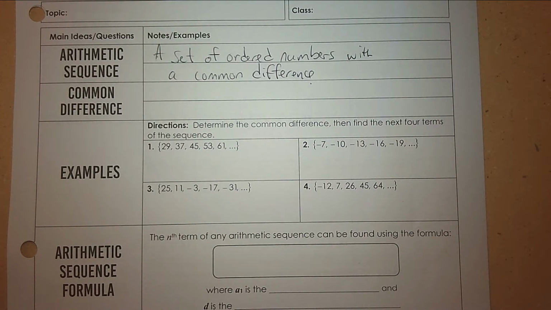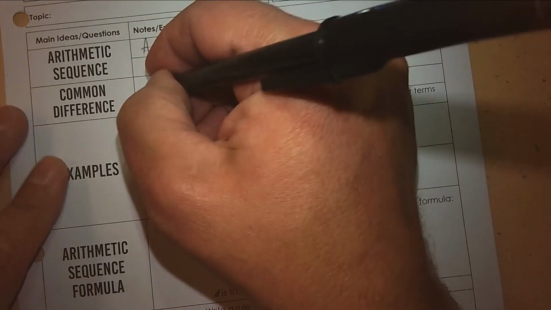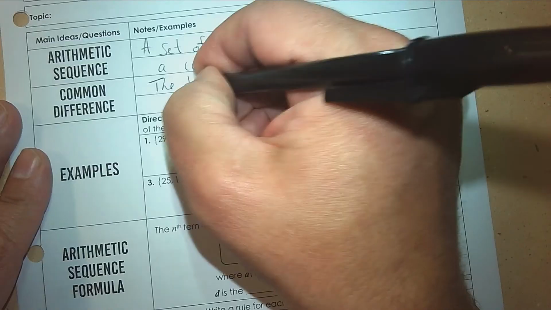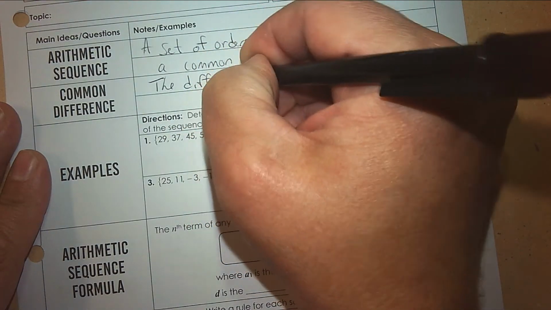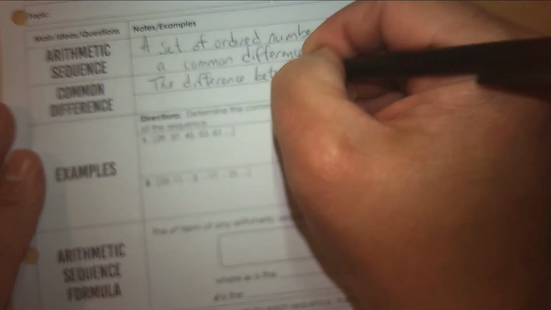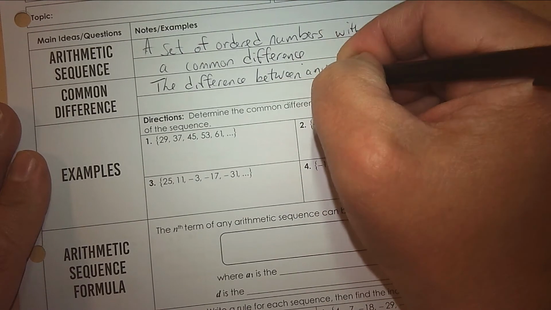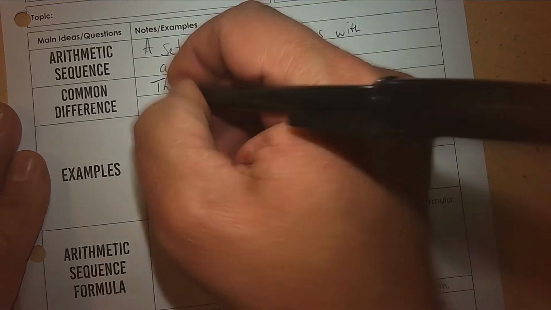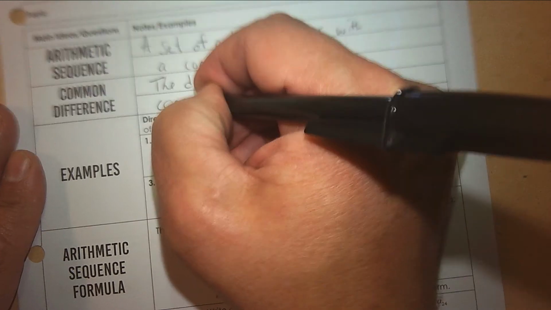So I already led you to this one. What is a common difference? So the common difference is the difference between any two consecutive terms.